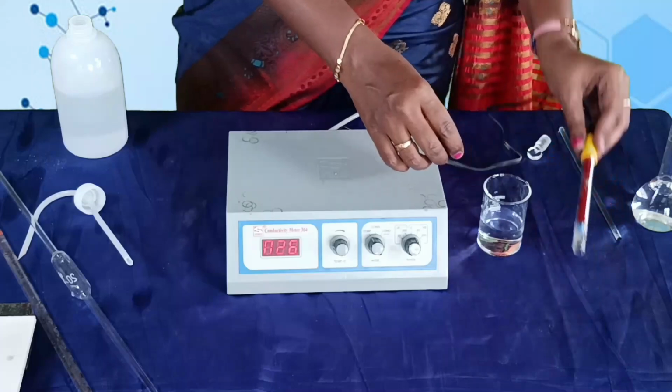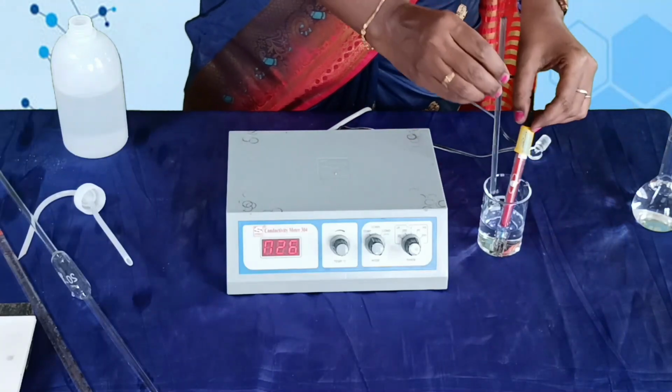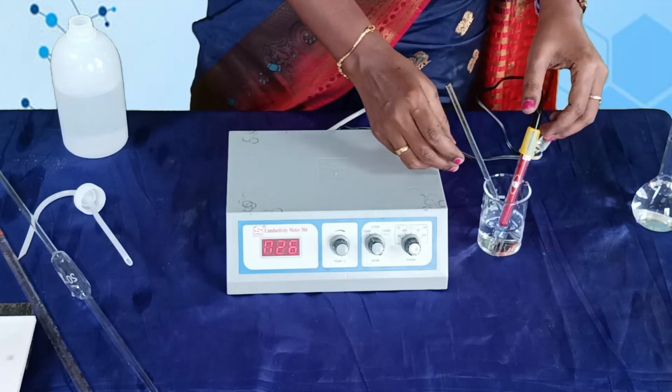The conductivity cell and the glass rod are placed into the solution.